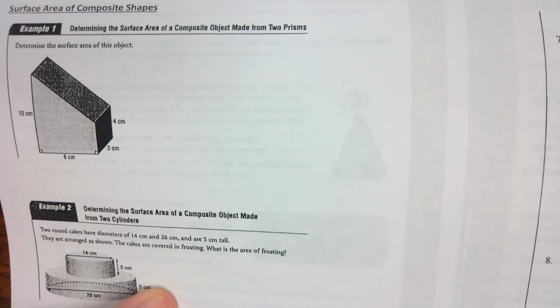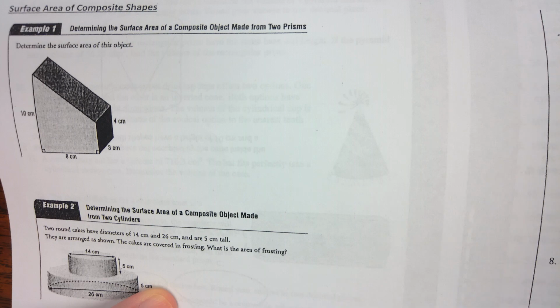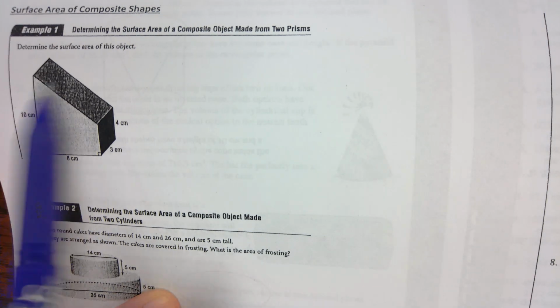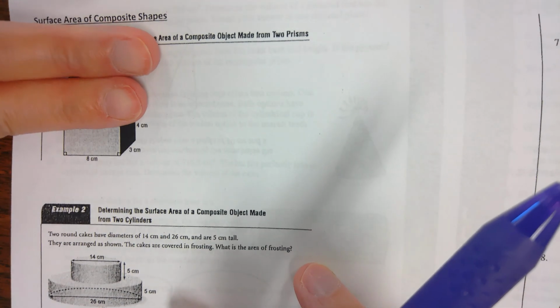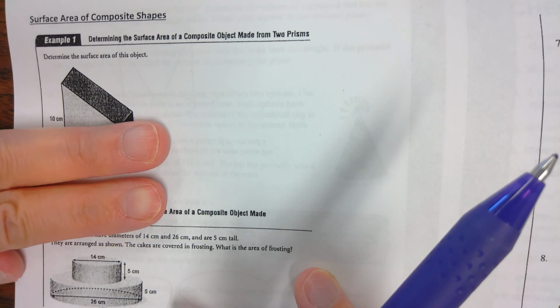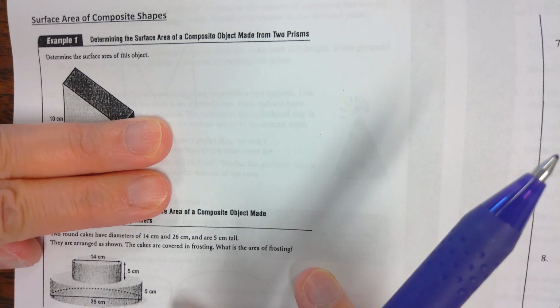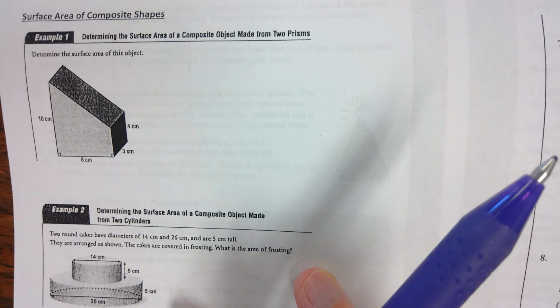What shapes do you see? Grace, you were really good with shapes yesterday. What shapes do you see here? A rectangle. Okay, but it's a 3D shape. So what's the 3D version of a rectangle? A rectangular prism, right? Rectangular prism. And what about this top part? What is this one called? Triangular prism, right?